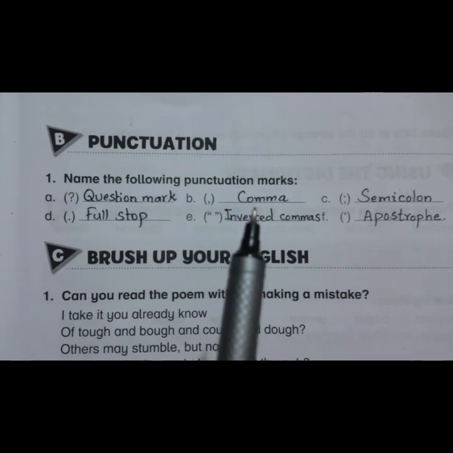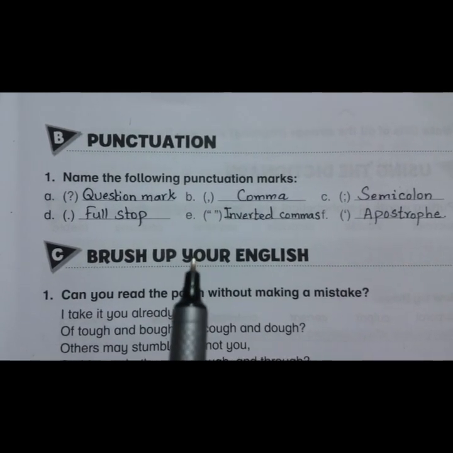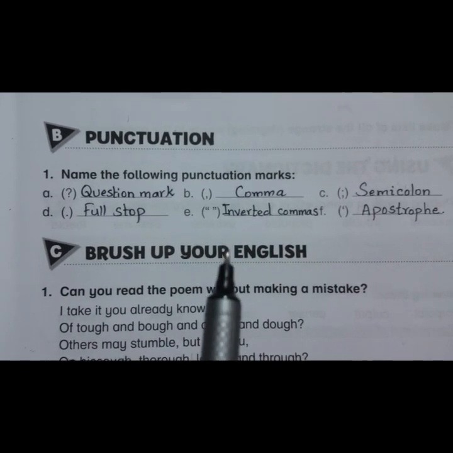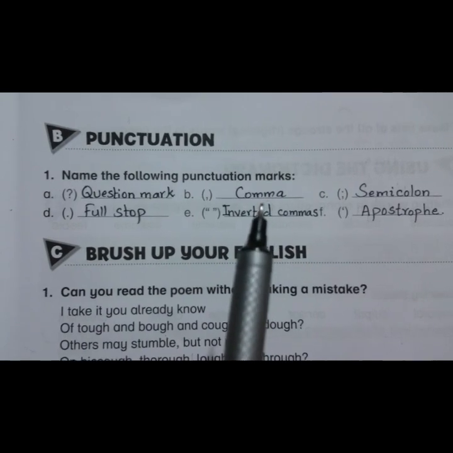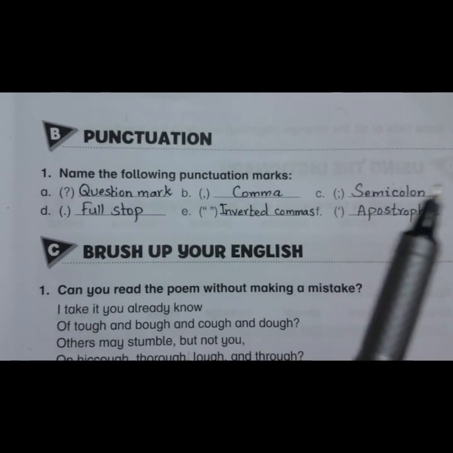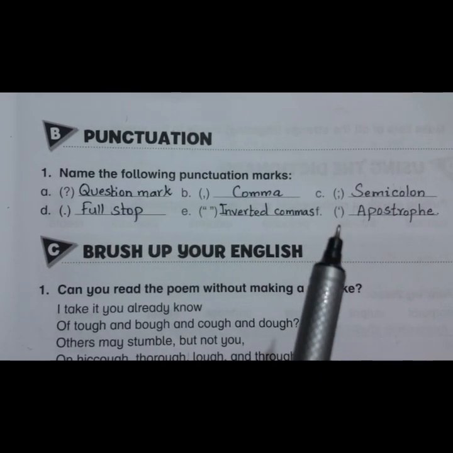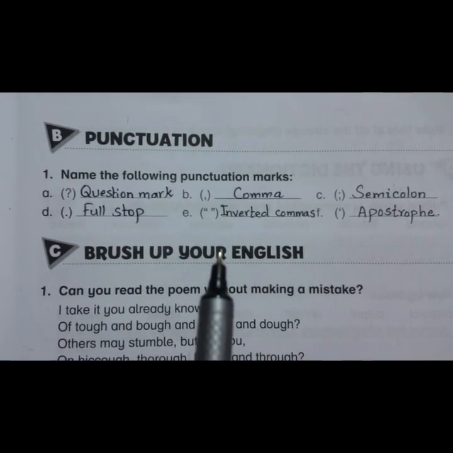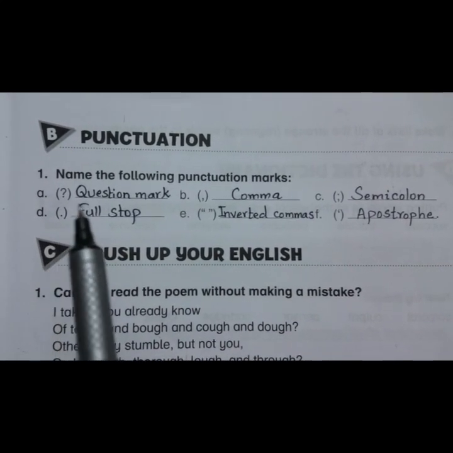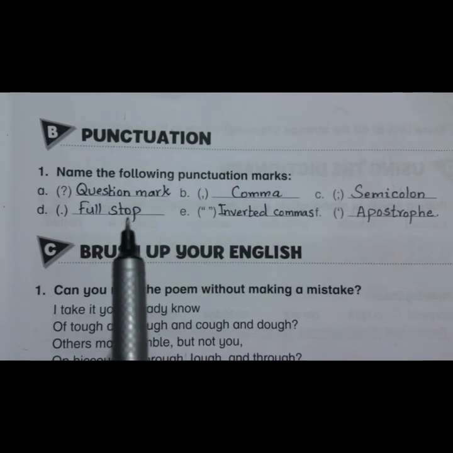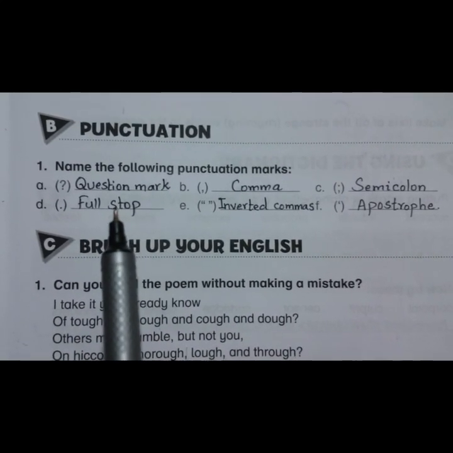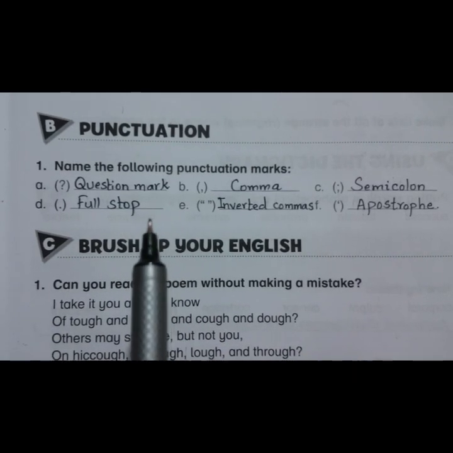Then we have a comma. Comma is used in a sentence when we separate items in a series, or when we separate things in a sentence. We use comma in between. There are many different uses of commas. Then we have a semicolon. We use semicolons to join two independent clauses within a sentence. Then we have a dot, which is represented as a full stop, or we also call it a period. As we all know, we use a full stop at the end of every sentence.